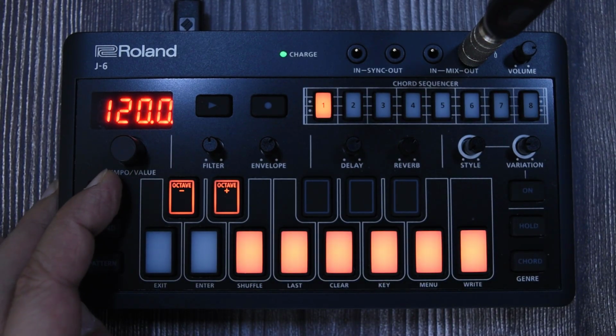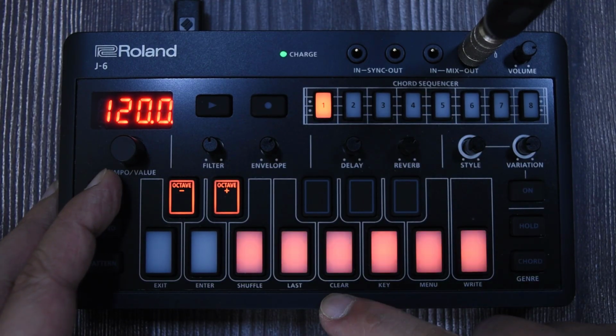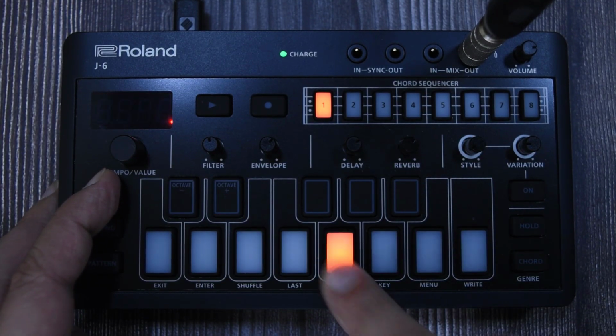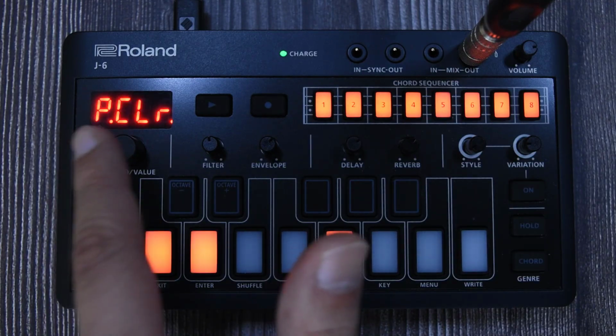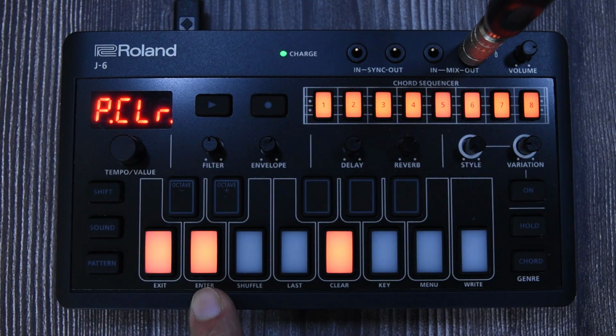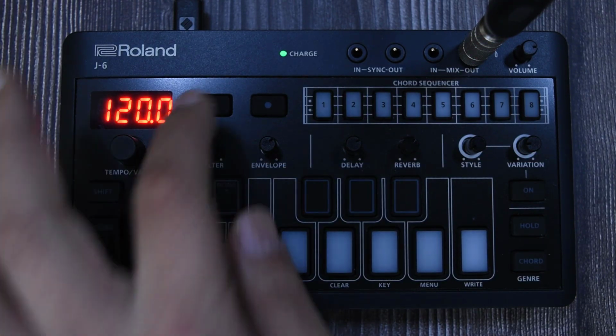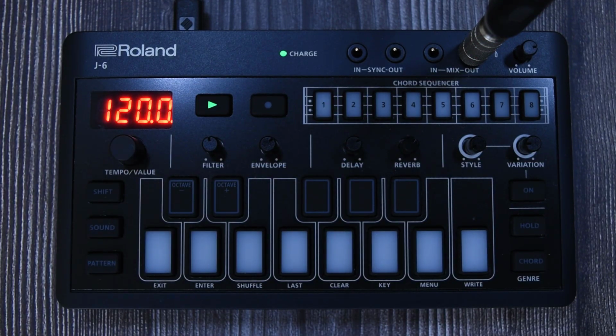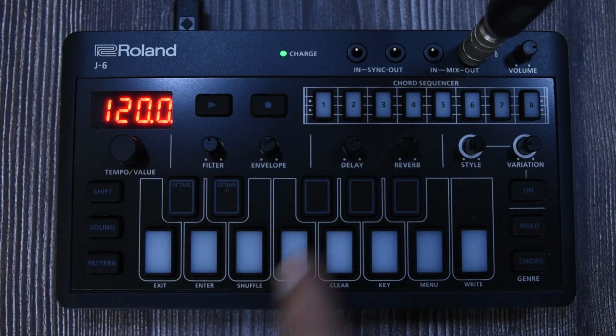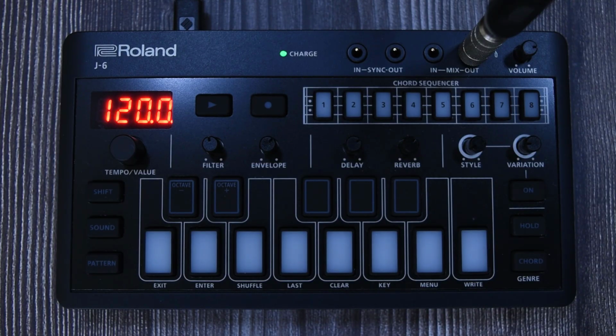I'm going to hold Shift, and at the bottom you see Clear. Whenever you do this, it's going to clear the pattern and it will ask you pattern clear, yes, and no to exit. I'm going to say enter to confirm, and now if I play it back, it's just completely empty. Now, this will clear the pattern, but it will not reset the pattern back to default state. I'm going to show you how to do it in a minute.